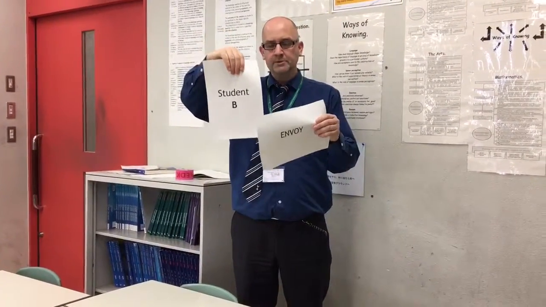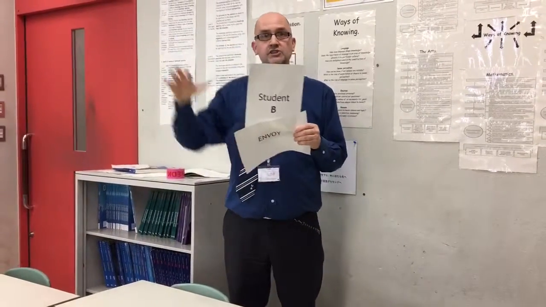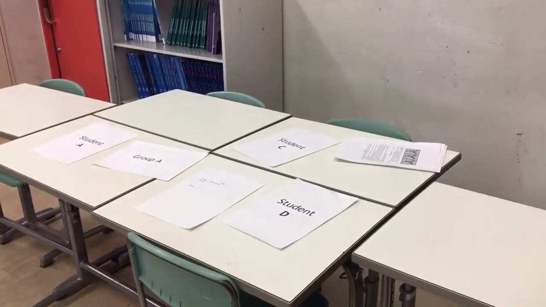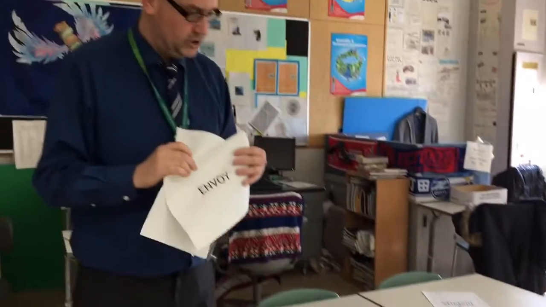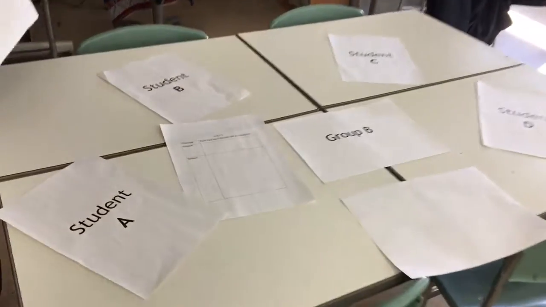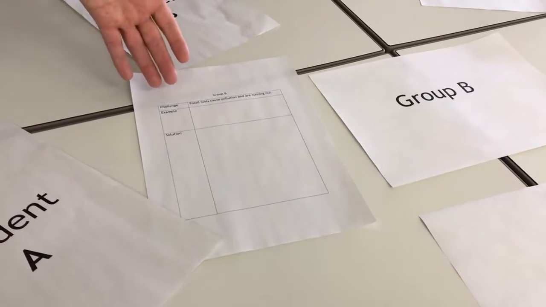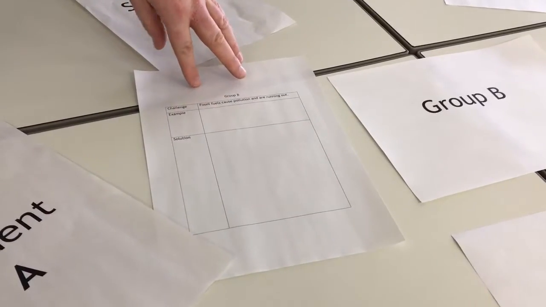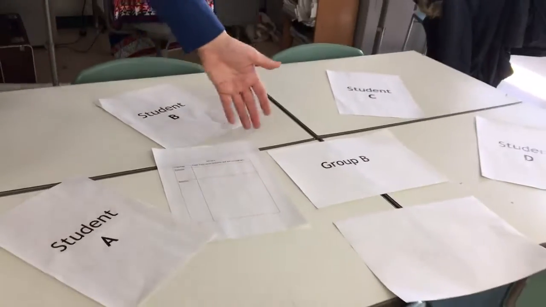So, what happens is, the presentations then start, student B leaves Group A, and student B goes over here, and as an envoy, student B is then going to listen to the presentation from Group B, and then have the handout from Group B, and student B must make notes on the example and solution that Group B have found about fossil fuels running out and causing pollution. So this person, the envoy from Group A, has left Group A and gone to another group.